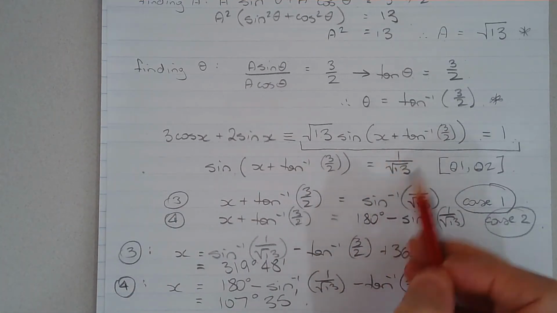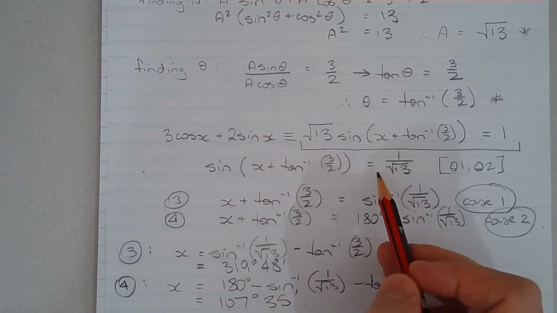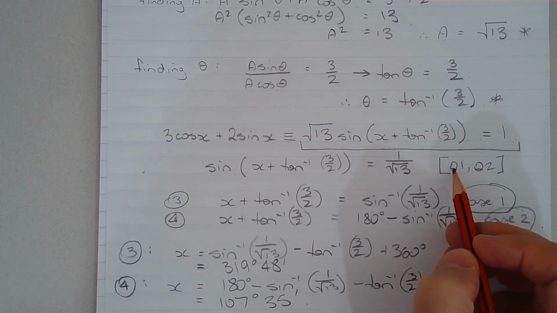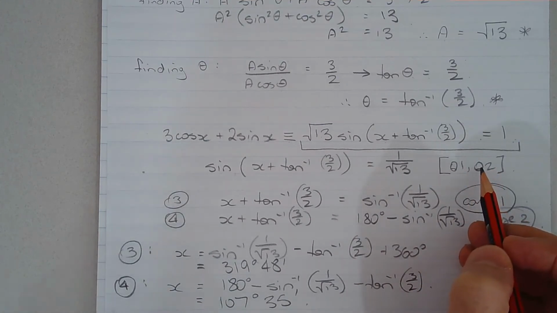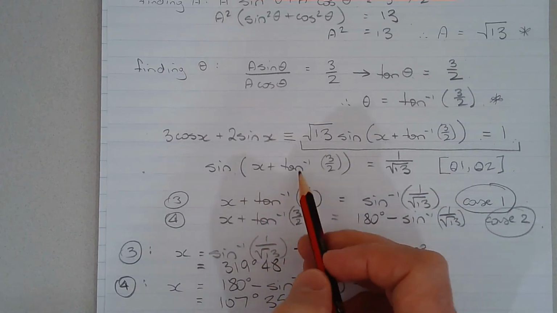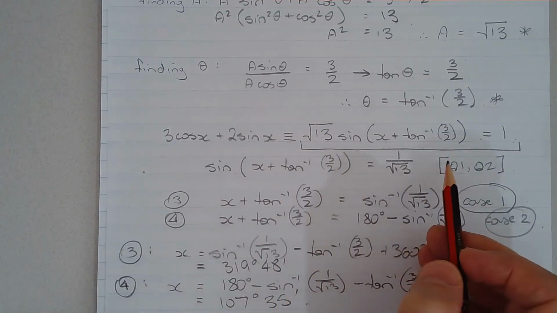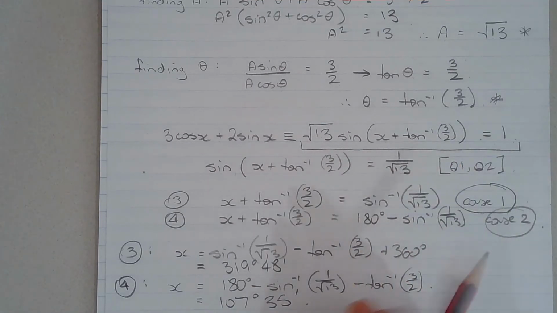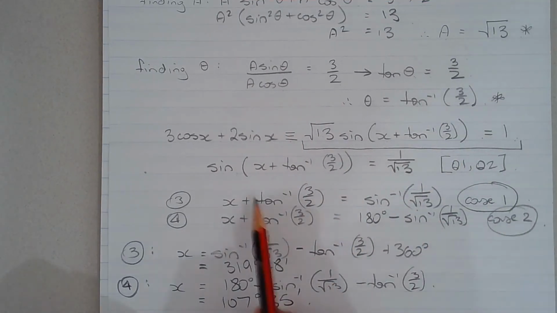Now that's a positive ratio. That's sine of some angle is equal to 1 on square root of 13. That's positive, which means that we need to consider quadrant 1 and quadrant 2, or the angle could be in either quadrant 1 or 2. Now when I say the angle, I mean x plus inverse tan of 3 on 2 is either in quadrant 1 or quadrant 2.